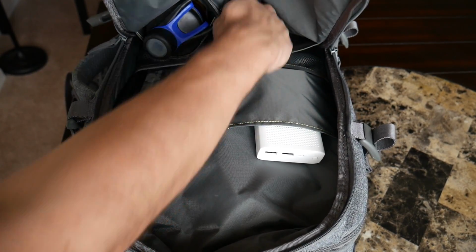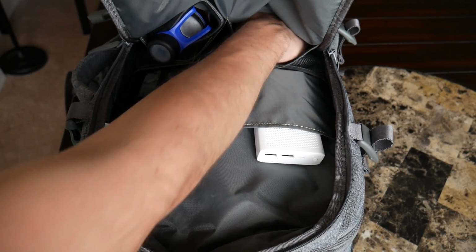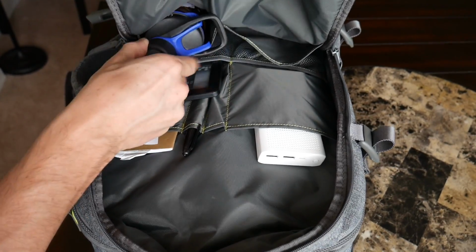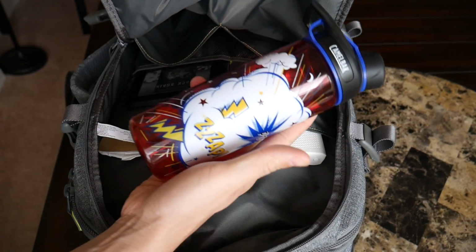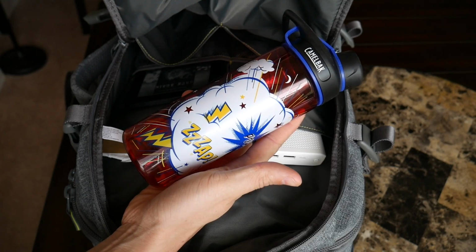is big enough to actually hold the water bottle that I use on my day-to-day. So it has 2 of these big slip pockets, and as you can see, they go down really low. It was very easily able to hold my water bottle, and I even feel like I could maybe put a pair of shoes in these. Like they go pretty deep.